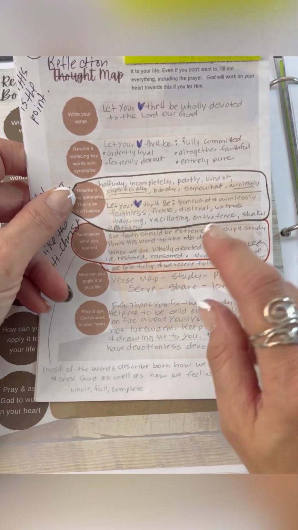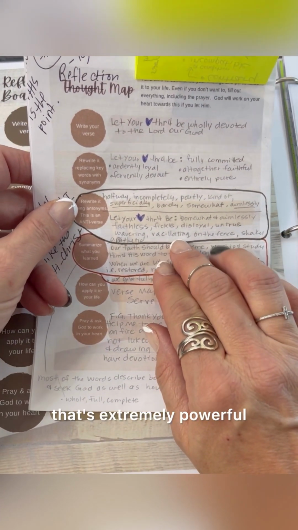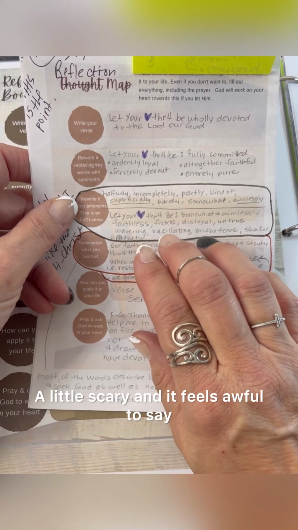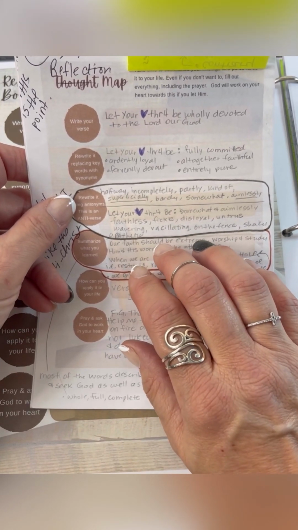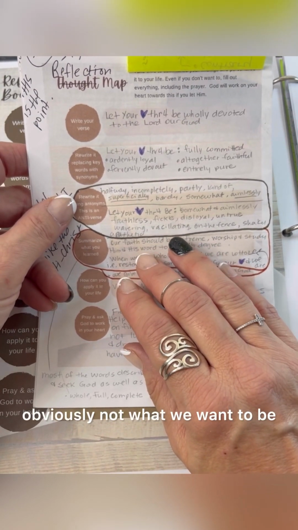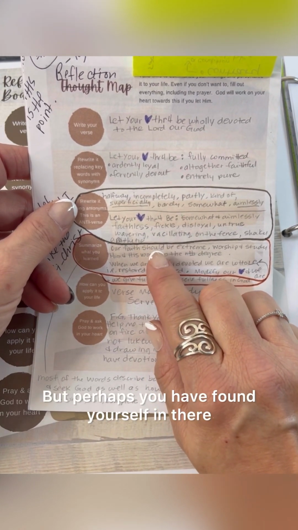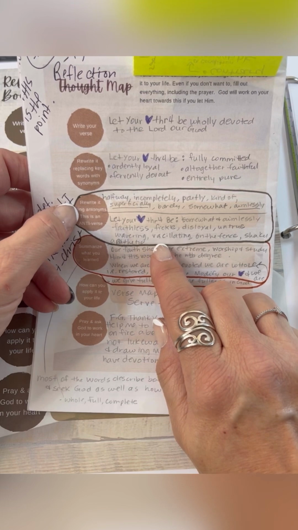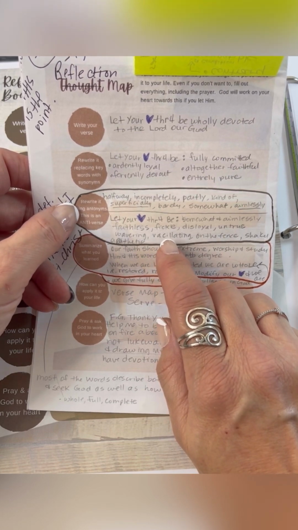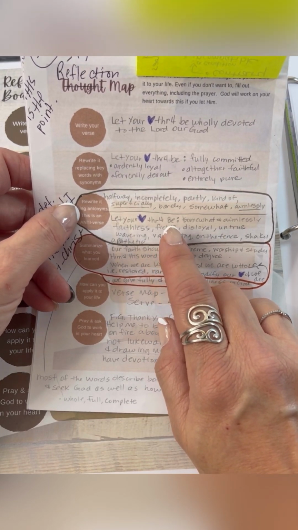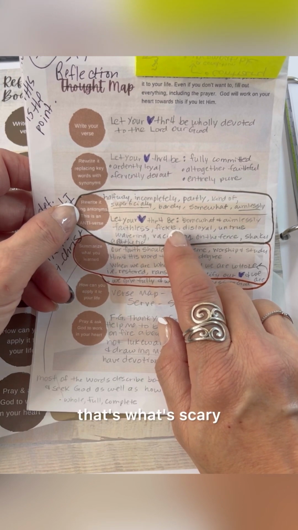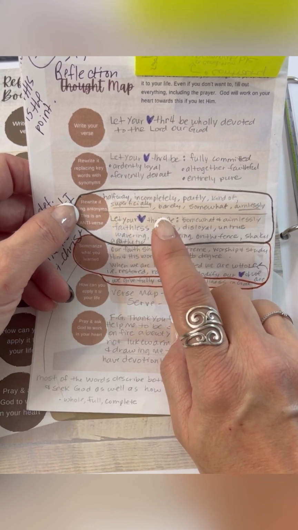So that's extremely powerful, a little scary, and it feels awful to say. It's just obviously not what we want to be, but perhaps you have found yourself in there. And that's what's scary, and that's eye-opening.